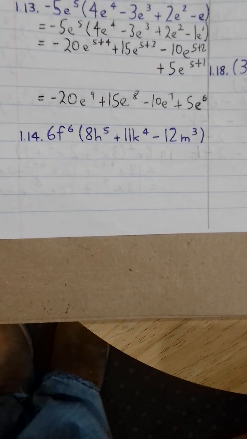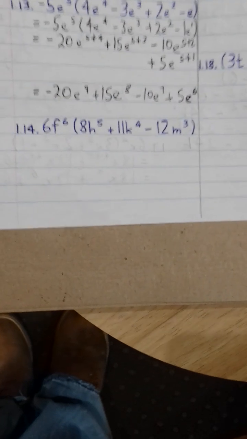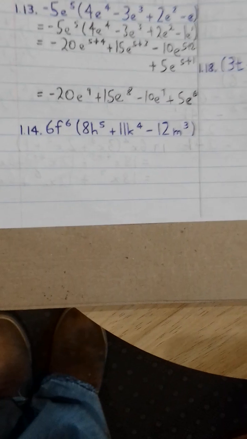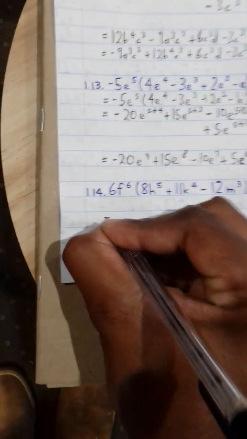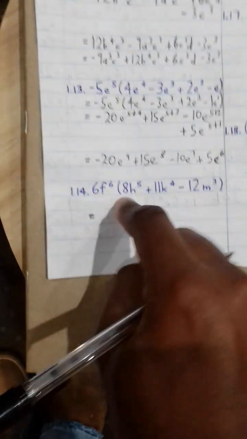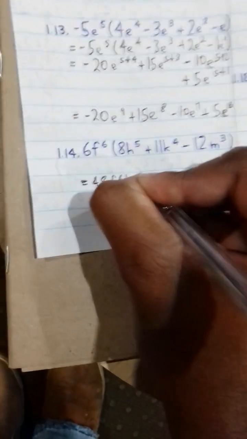1.14, 6f to the power of 6, open bracket, 3h to the power of 5, plus 11k to the power of 4, minus 12m to the power of 3. Everything has a coefficient and everything has an exponent. So we get straight to it. 6 times 8, 48. f to the power of 6 times h to the power of 5 is f to the power of 6 h to the power of 5.